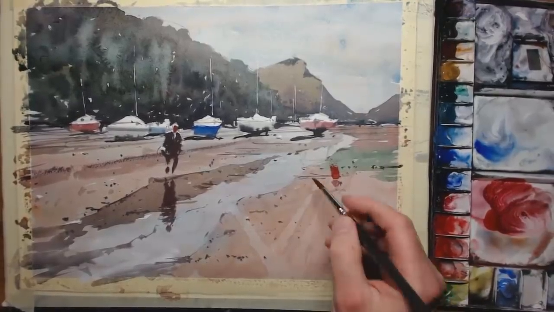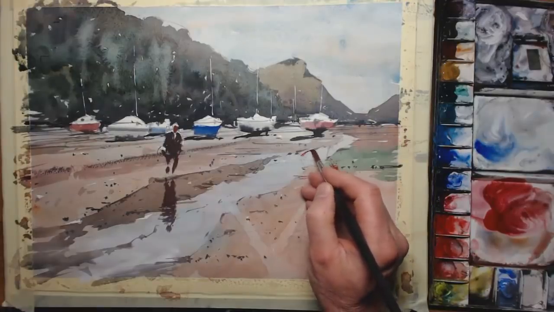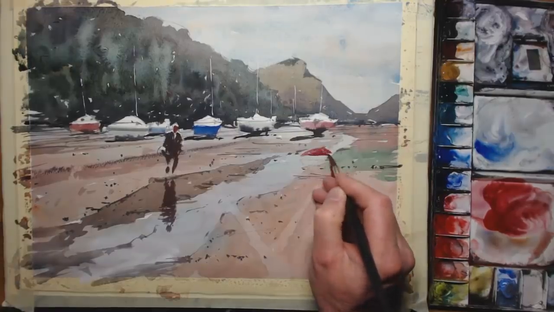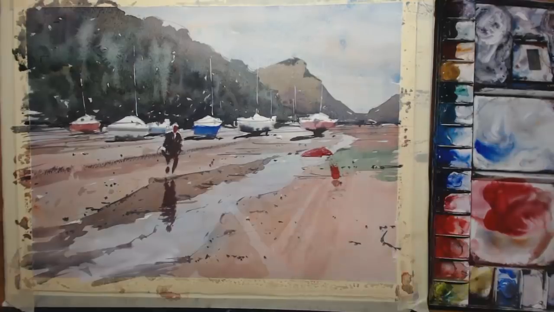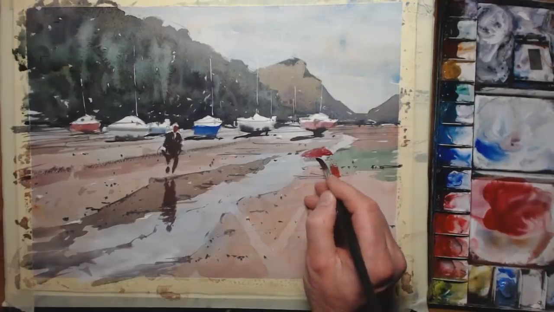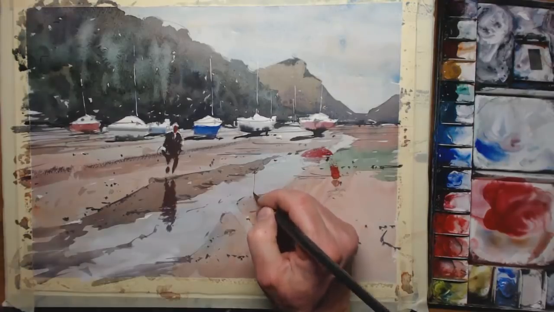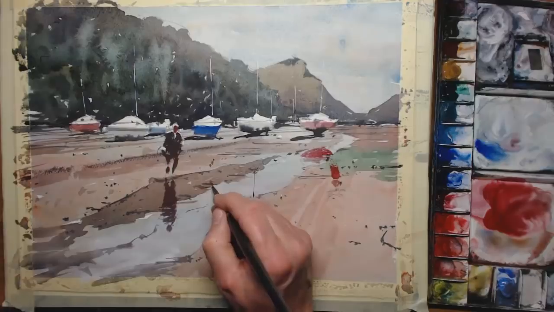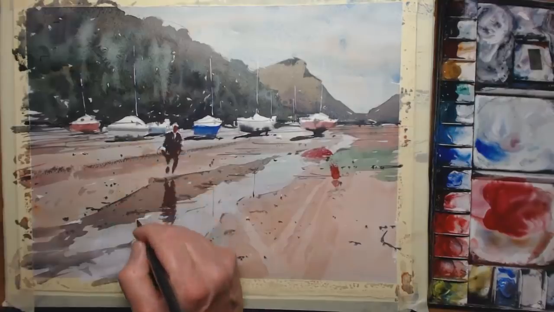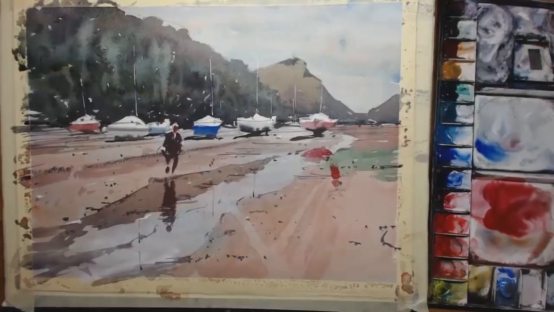So I need to get in the reflection of that right-hand yacht with the red hull. Add a little bit of water. And then a few reflections of the masts. Make sure they all join up. They're all in line.